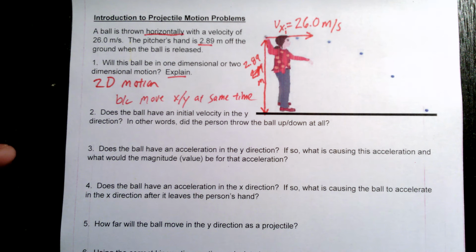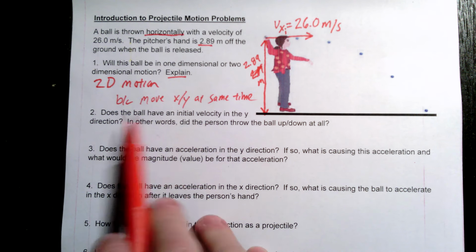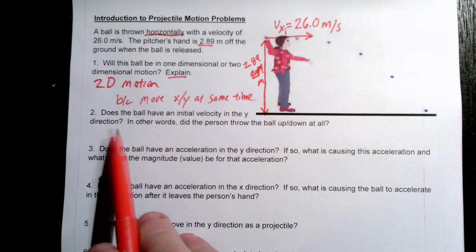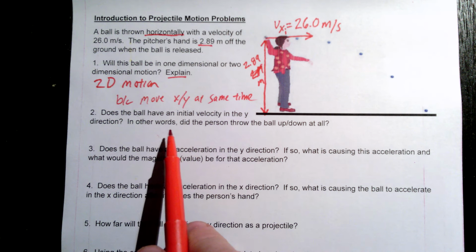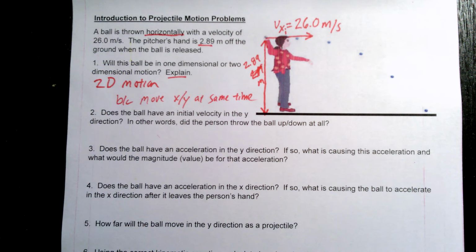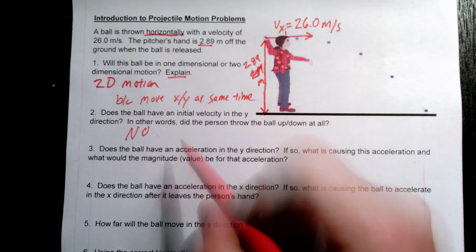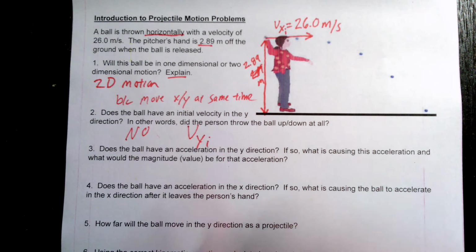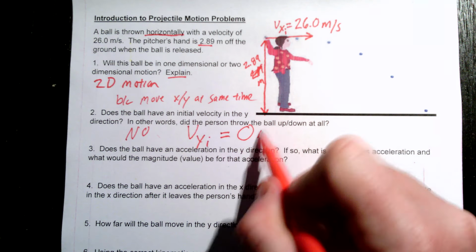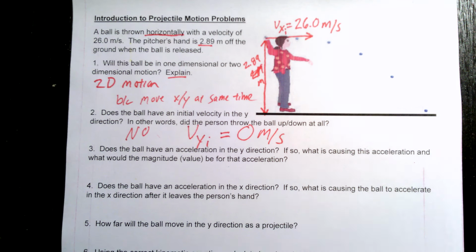That's two-dimensional motion. Okay. Does the ball have an initial velocity in the y direction? In other words, did the person throw the ball up or down at all? Did the person throw this ball in the y dimension? The answer is no. There was no initial y velocity, so my velocity in the y direction initially is 0. So that's what it starts at because the person doesn't throw it with a velocity up or down.